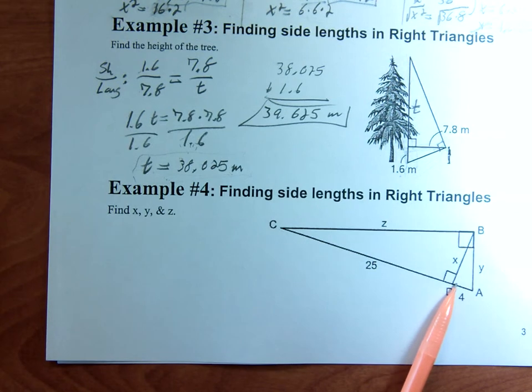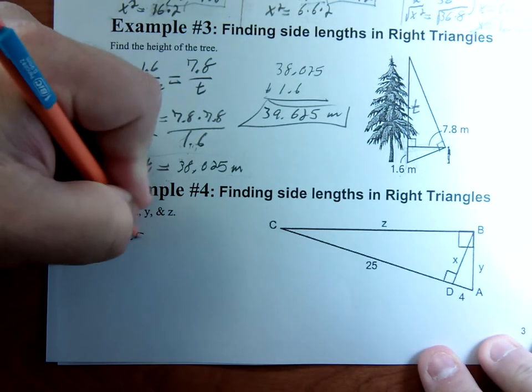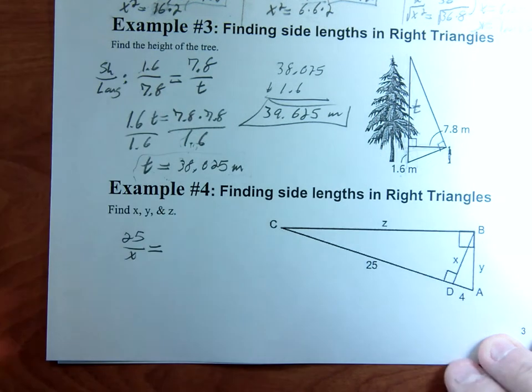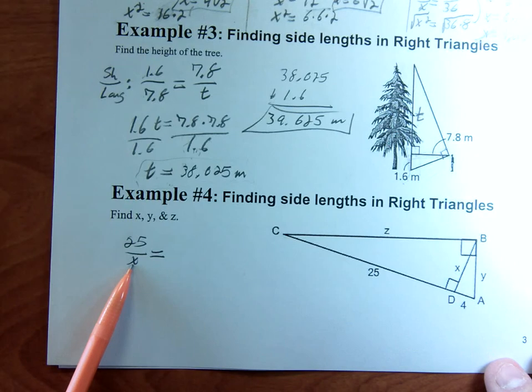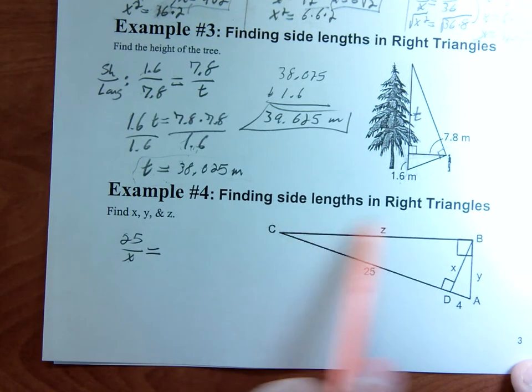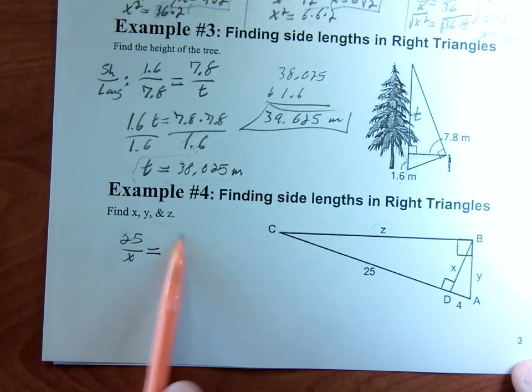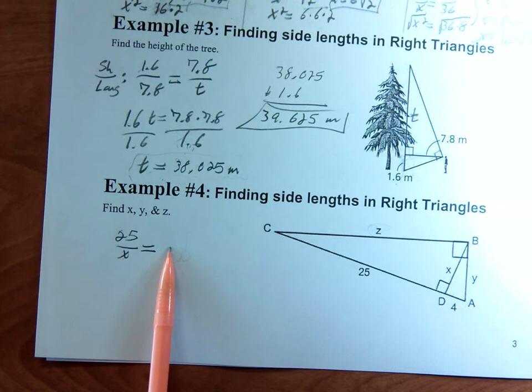Okay. What should we compare 25 over x to? So that's long over short is equal to, has to be long over short again of another triangle, yes? Well, on the big triangle, we would have z and y. That wouldn't solve anything there, so we can't use the big triangle, obviously. So I guess we're going to have to try the small triangle, yes?